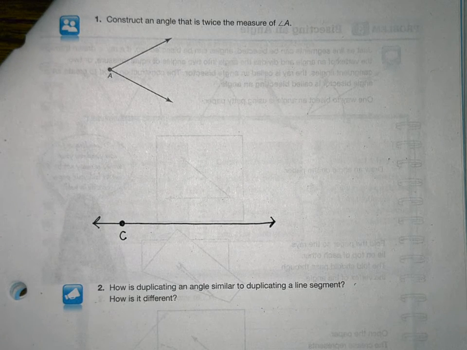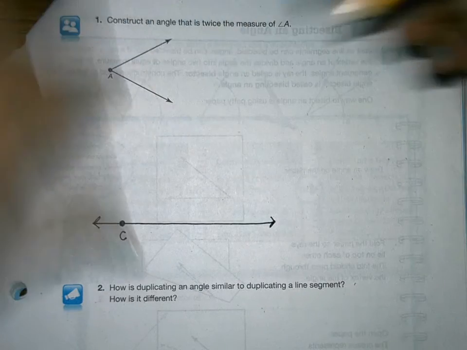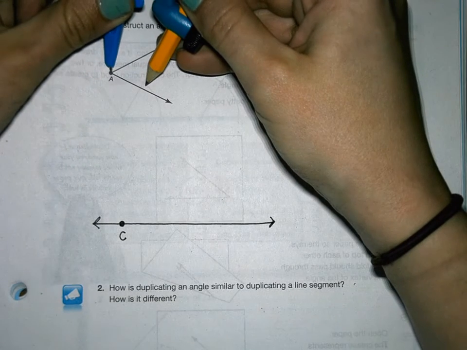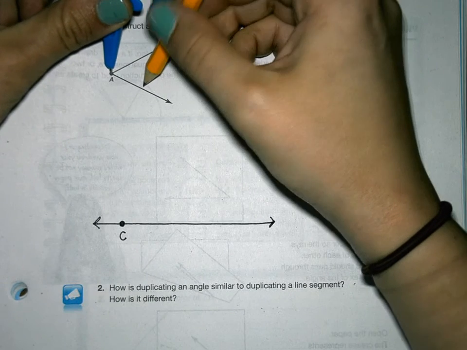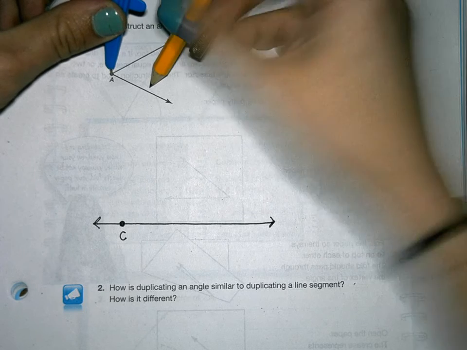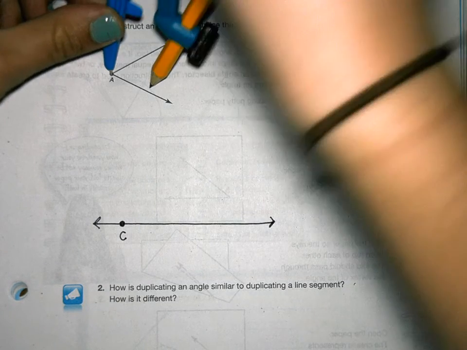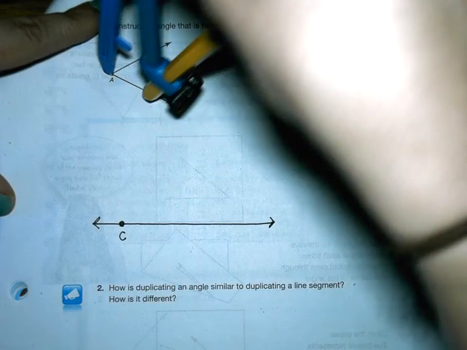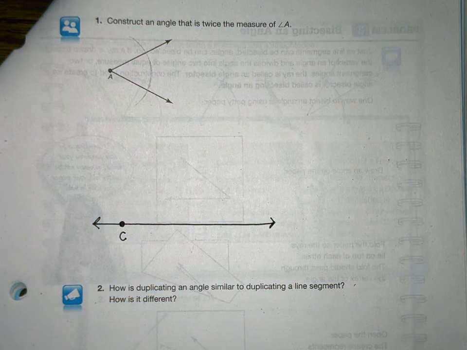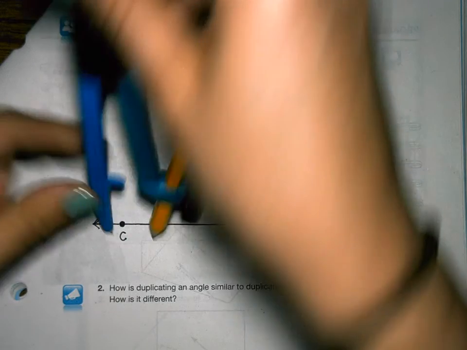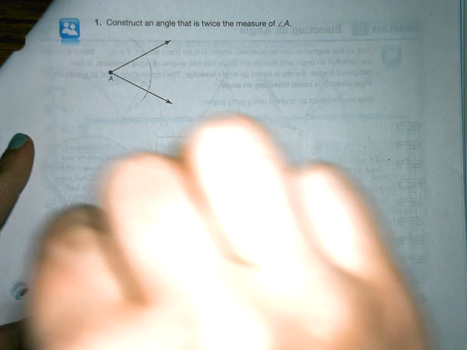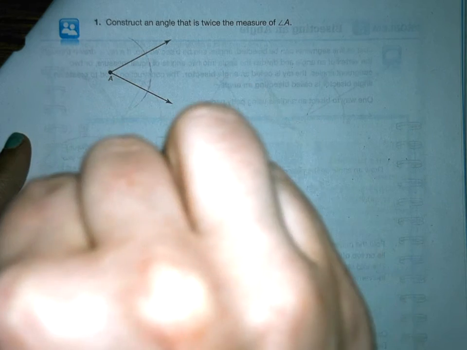So the first thing I want to do is construct an angle on my original angle that I'm copying, and I'm going to construct an arc of any size I want using point A as my center. So let's draw an arc like that. And we're going to construct that same arc using C as our center. So don't move your compass. Put it on C and then draw an arc like that.